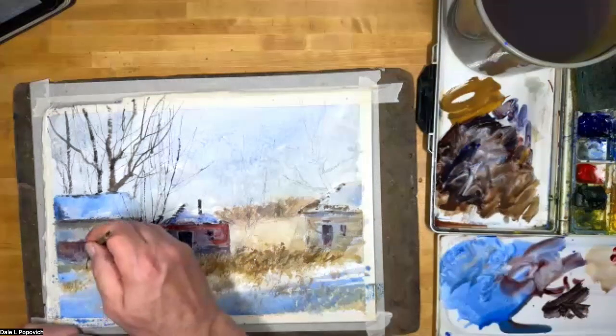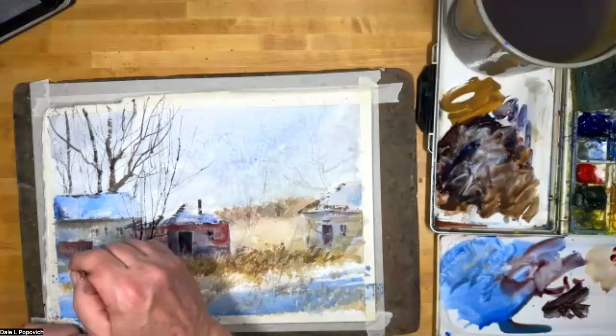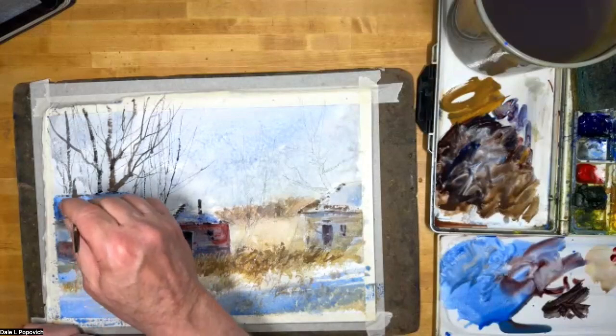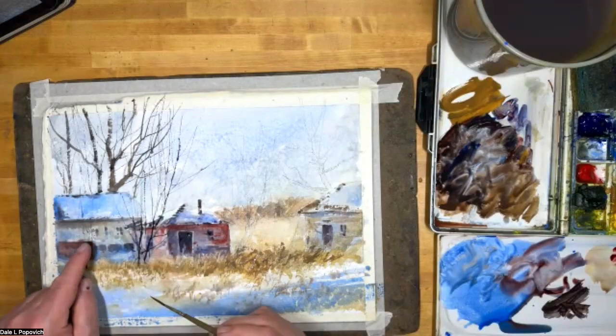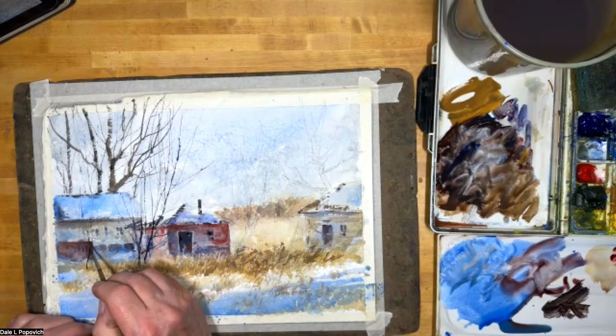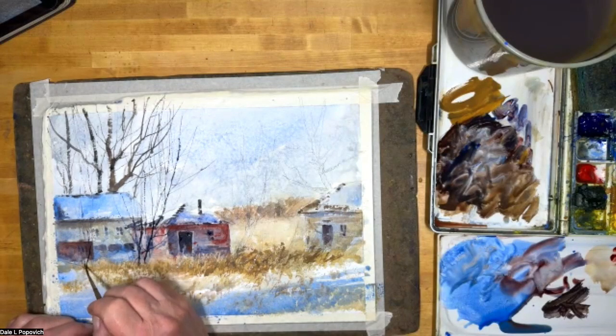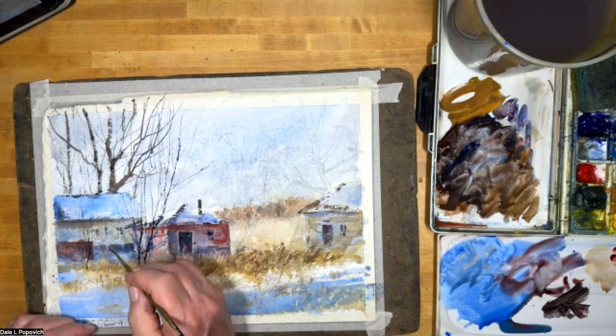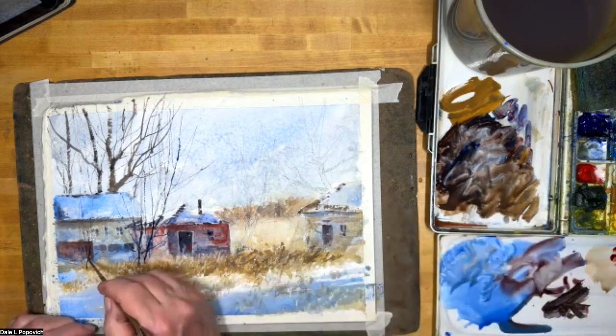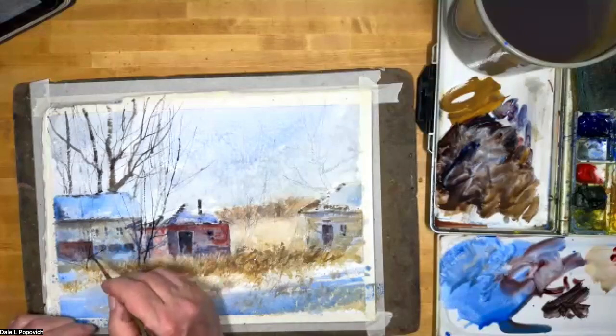And then I'll add a few over here. And again, it helps combine the shapes together a little bit, very simply, very airy. And it also makes the other buildings fall back because this is darker.